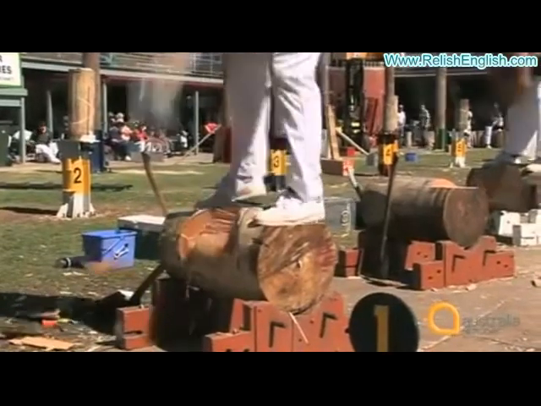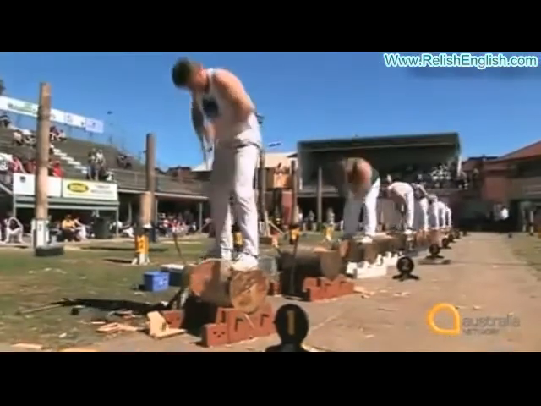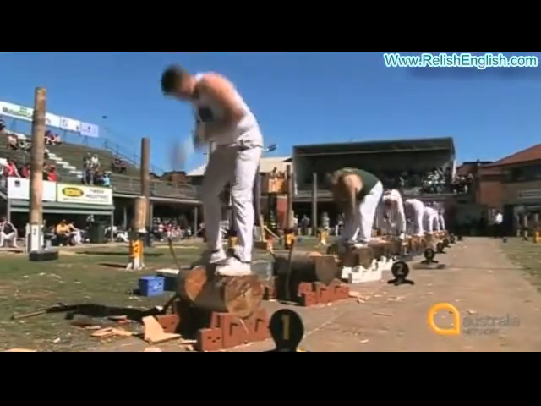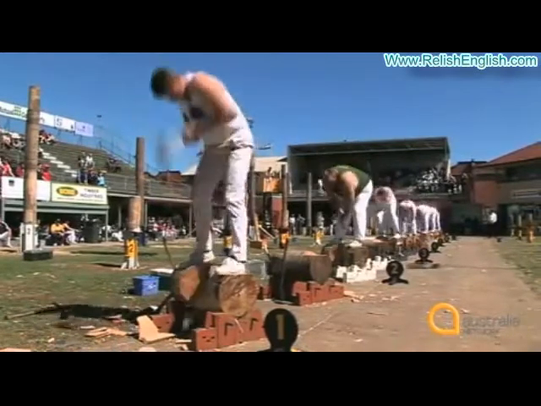183 world titles, I suppose, so the only person in sporting history that ever won over 1,000 championships, and so I suppose it hasn't been too bad of a life.